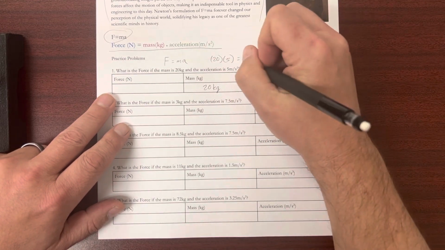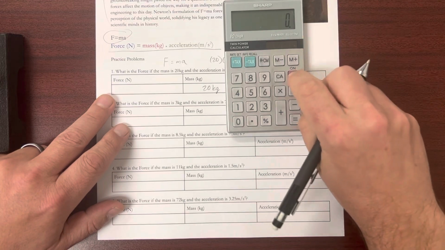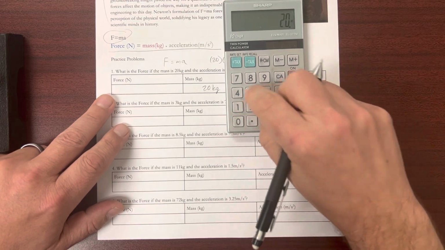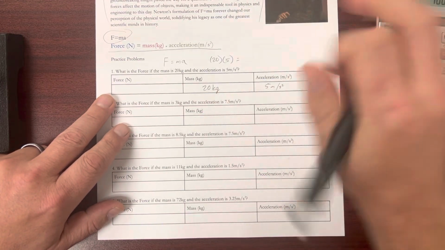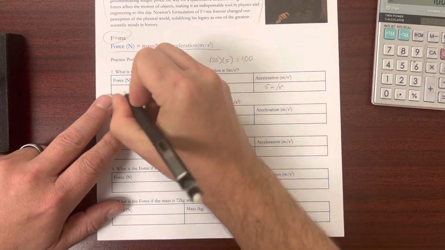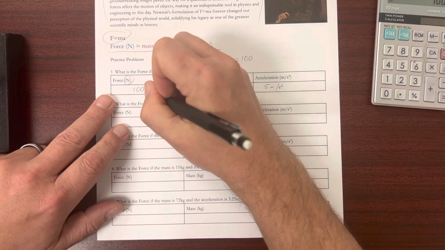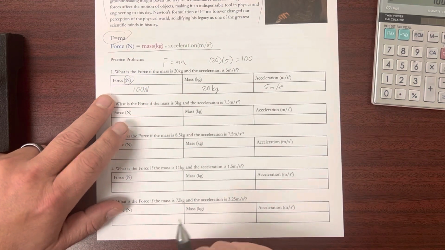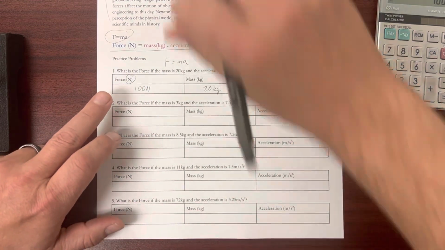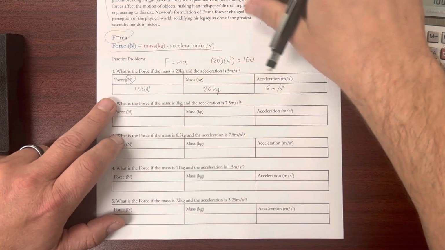That is going to equal, get your calculator out, 20 times 5 equals 100. So I know that my force is 100, but don't forget the units. 100 newtons.